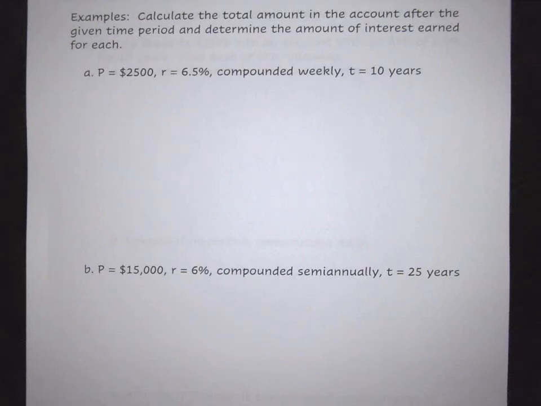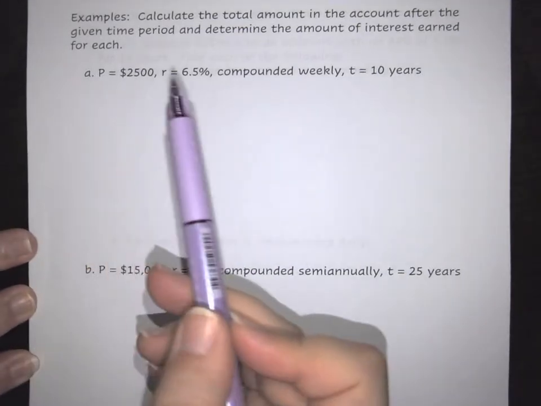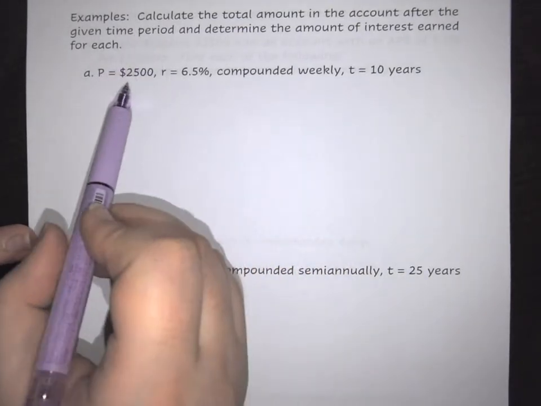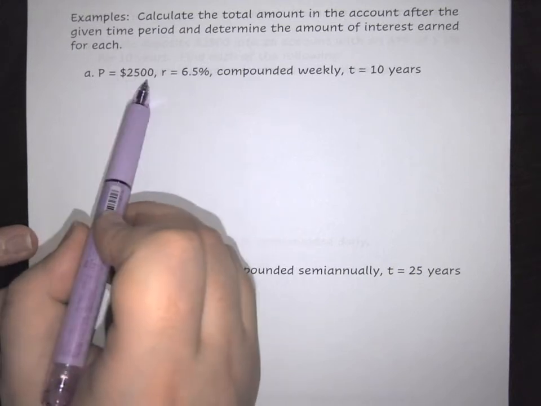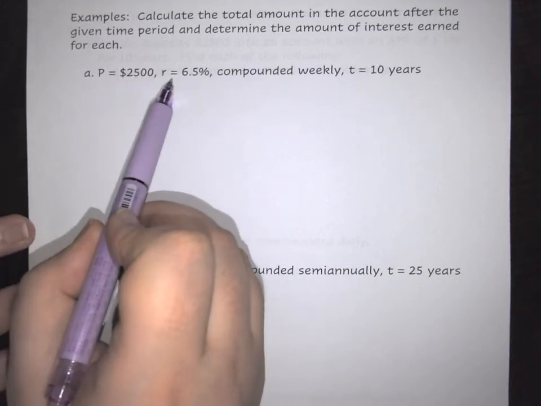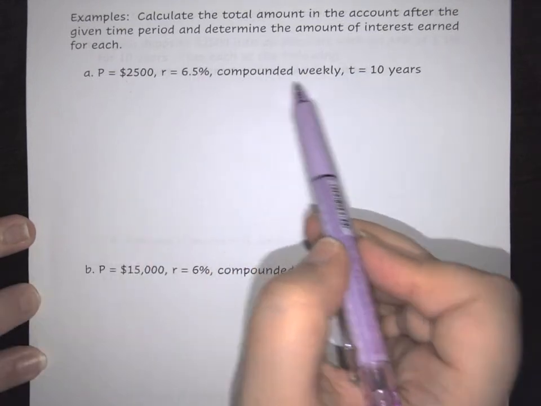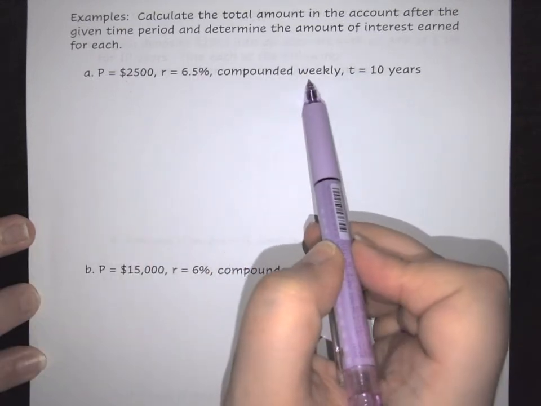Here we're going to look at a couple examples about calculating compound interest. So we want to find the total amount in an account after a given period of time and determine the amount of interest earned. Here we're telling you right up front that your P is 2,500. So this is going to be the amount that you put in. R is your rate. The number of times you're compounding is weekly.